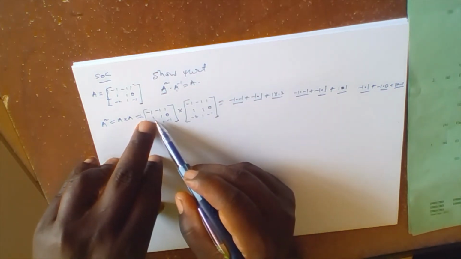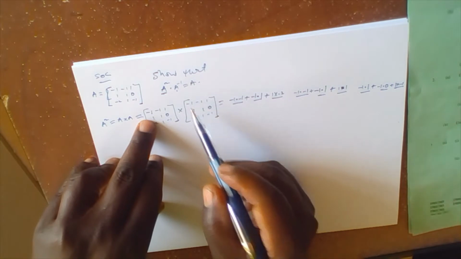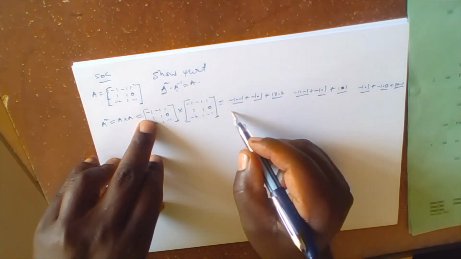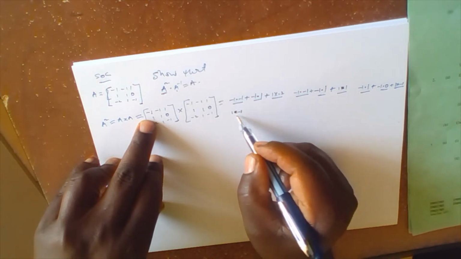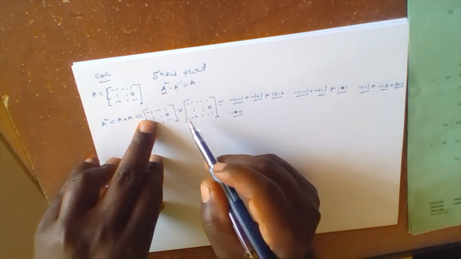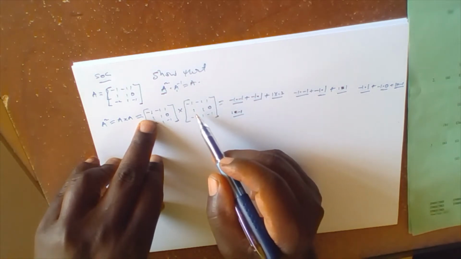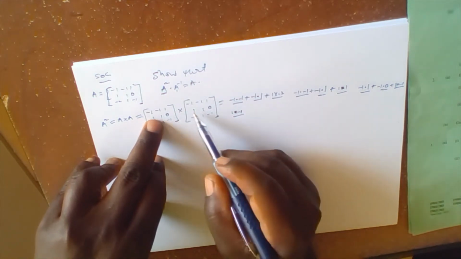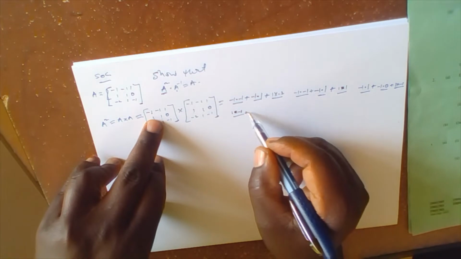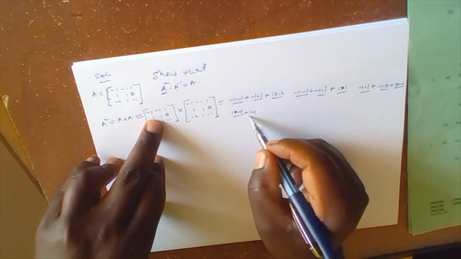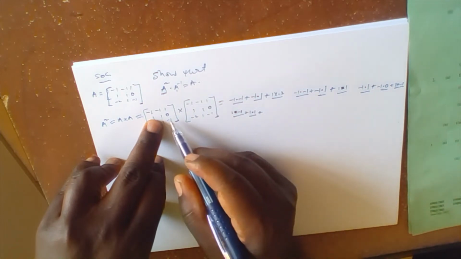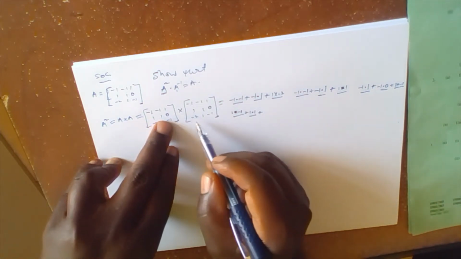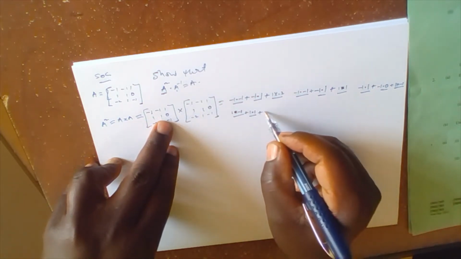It will be 1 times negative 1, and then we have 1 times 1 plus 1 times 1, and then plus 0 times negative 2.